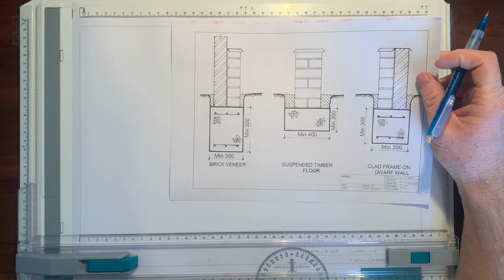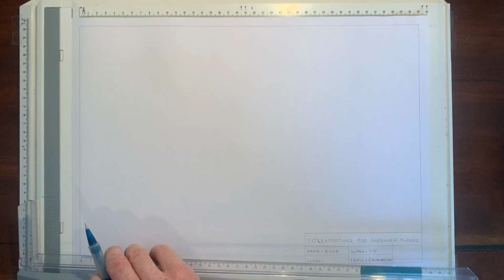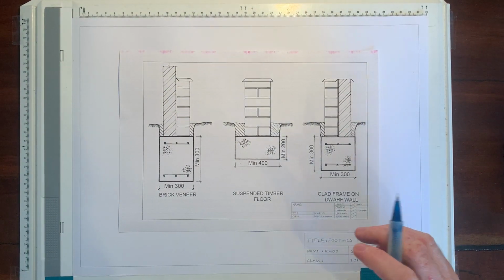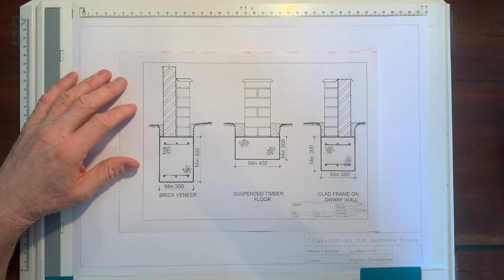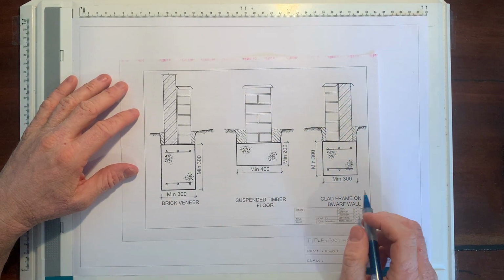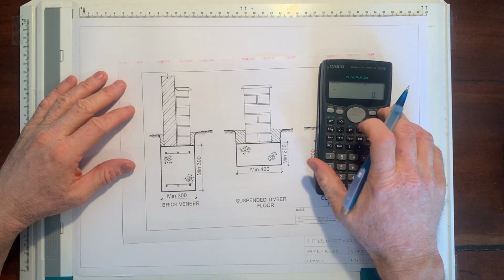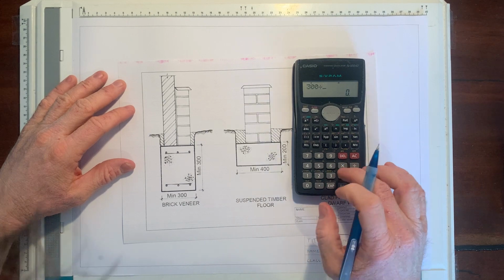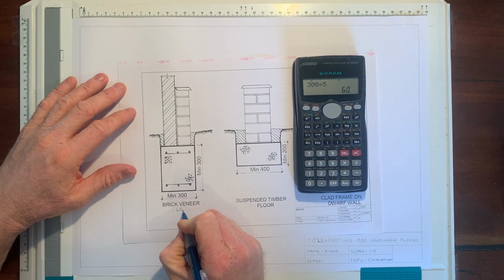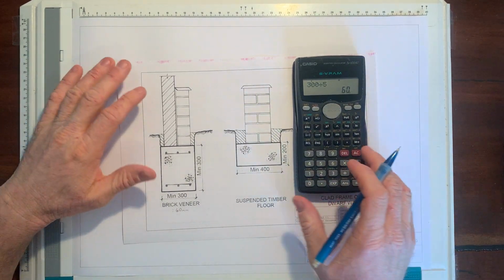Okay, so first thing we need to look at is we've got our border, our margin set up with our title block down there. So we need to plan out the page. So we've got 3 different drawings here. Our scale is 1 to 5. So let's go for our width first. 300 divided by 5. So that 300 mil is going to be 60 millimeters wide on our A3 page.